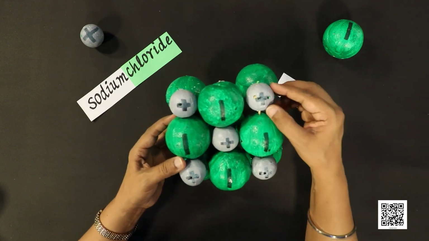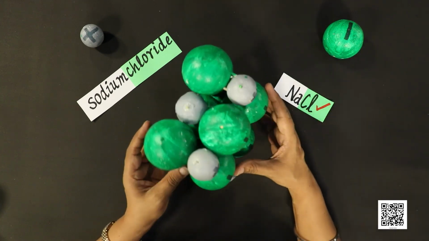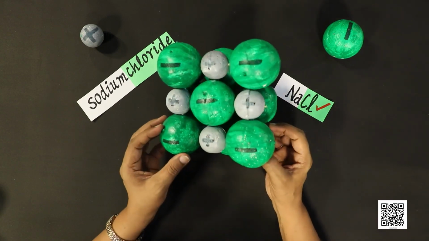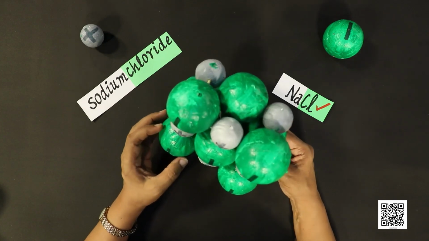So well, if you slowly turn this crystal lattice, you see how the sodium and chloride ions are tightly fitted together. The oppositely charged ions are held very tightly. Look here, by this electrostatic force of attraction.